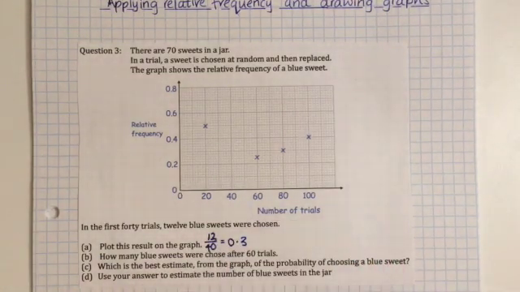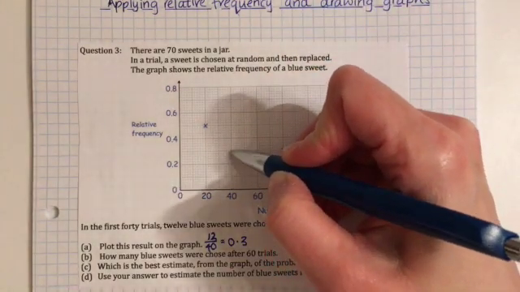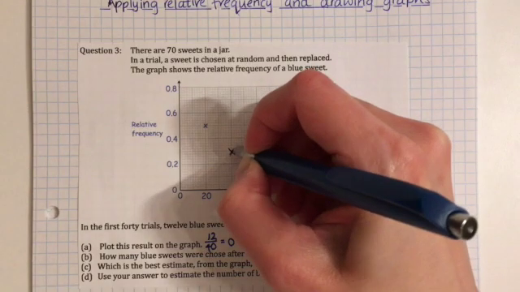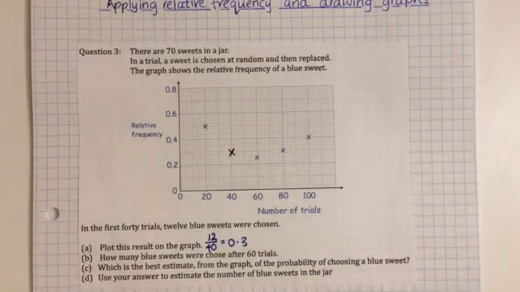And all I would do is plot this on the graph. So I'd go from 40 up to 0.3, which would be here, and I put a cross on the graph. Okay, so you've got a question like this today to do. All right. Right, now, next question.